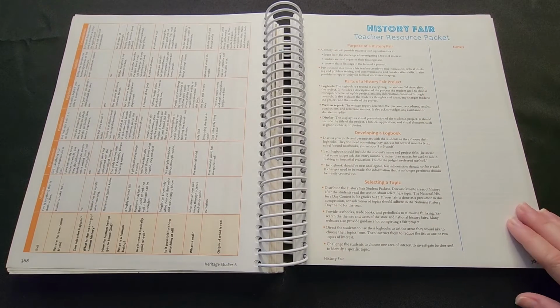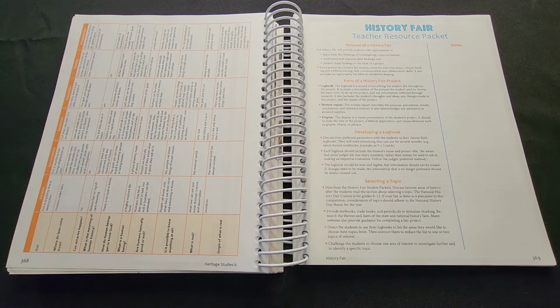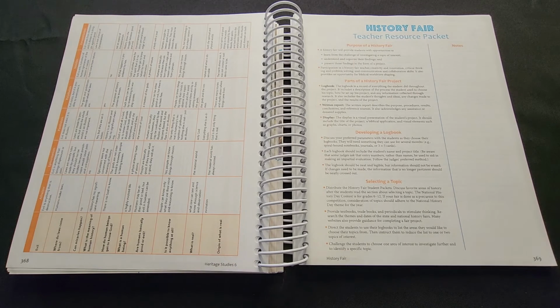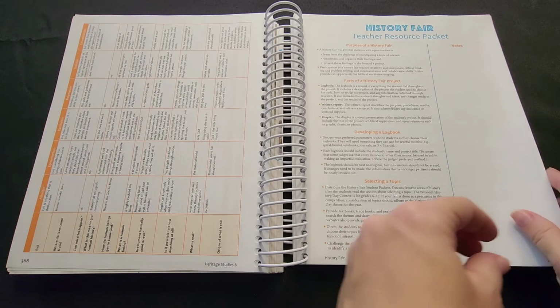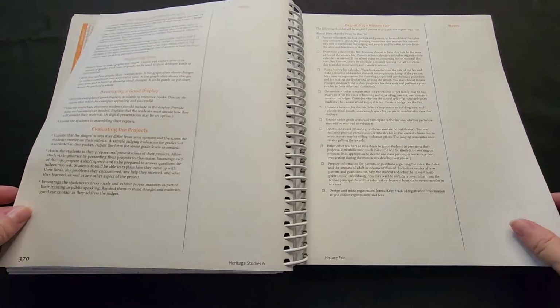Next, we have a section on putting together a history fair. This can be a fun way for your child to showcase what they've learned throughout this course. You can have your child choose a particular area of the world to focus on, and then write a paper and create a display telling others about that area of the world. This could be a fun way to share what they've learned with family or siblings, or even as a project that you might put together for a co-op.